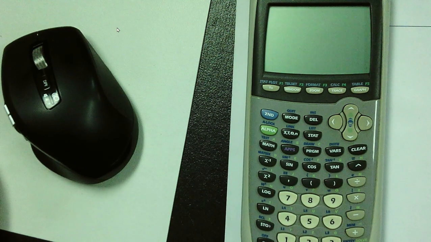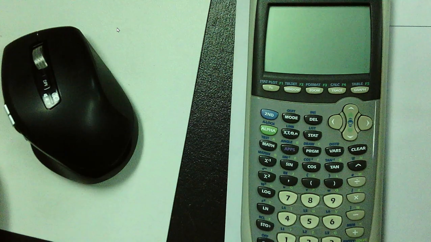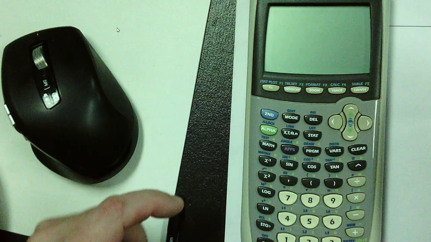So first, turning it on, hopefully is pretty obvious. There's an ON button. And the first thing I can think of to point out is if your blinking cursor is very, very dim, not very strong, it might not be your batteries. You might just be on a weird brightness setting.